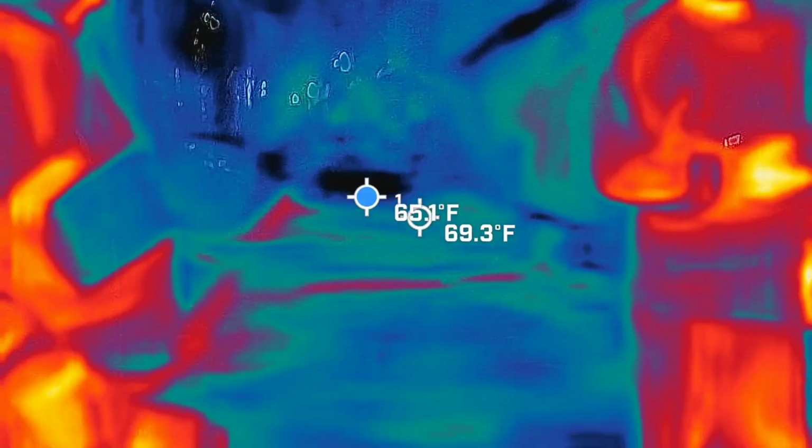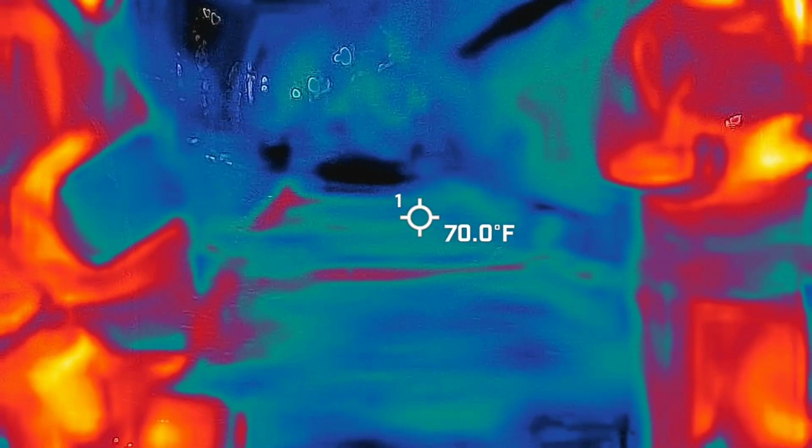So again, the word list is just kind of an additive. It's not like something that should be relied upon solely by itself.